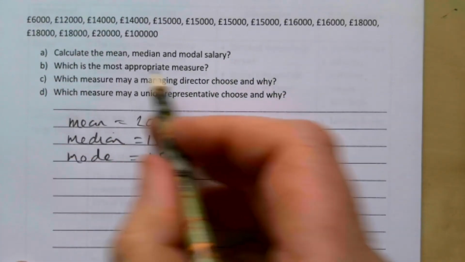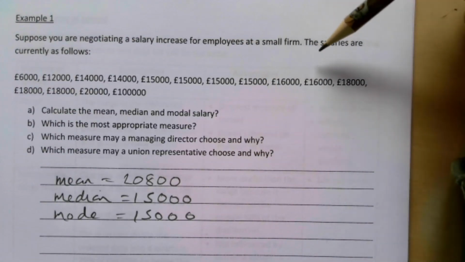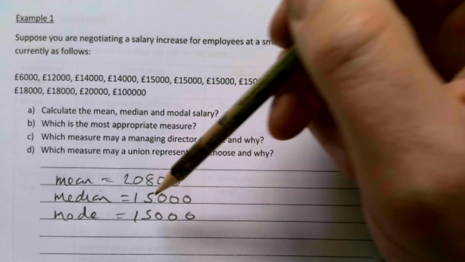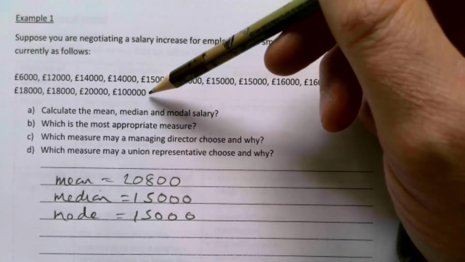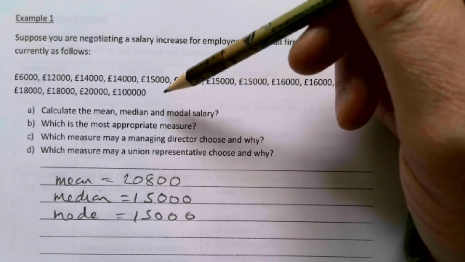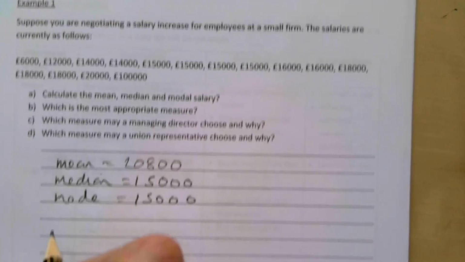For part B, which is the most appropriate measure if you're trying to negotiate an increase in salary, it's hard to know, I suppose, but if you say that the mean is 20,000, that's not a true reflection, and this is the point we're making. You maybe want to go for the median there, or the mode, probably the median, and that tends to be how we do salaries.